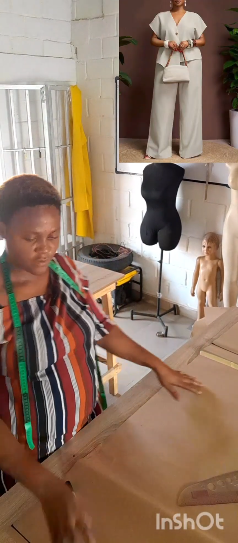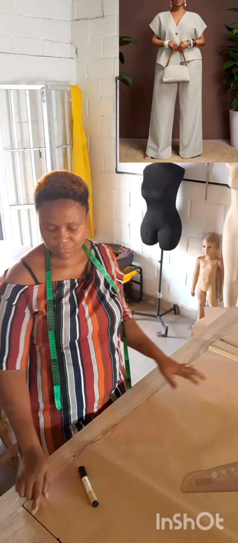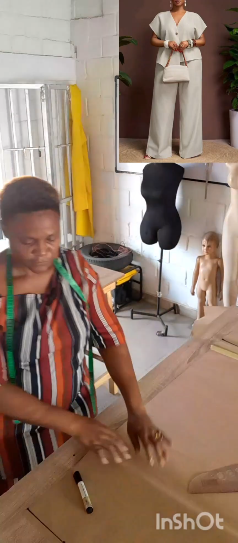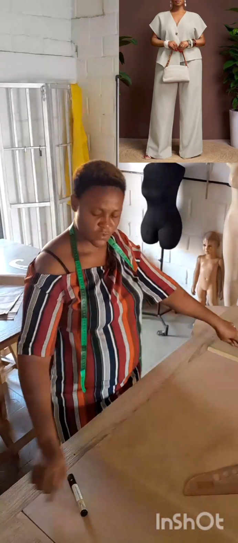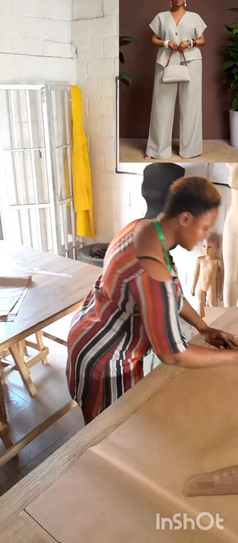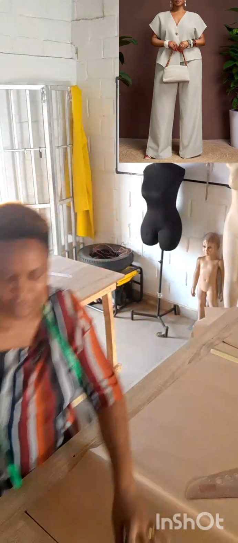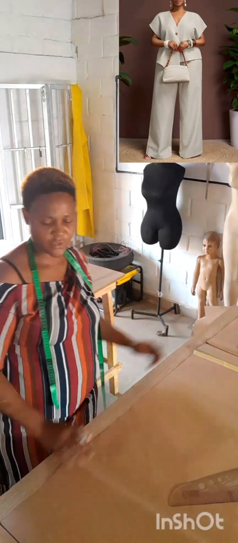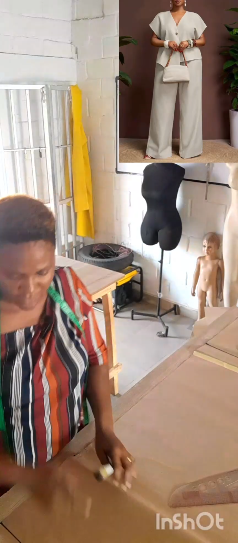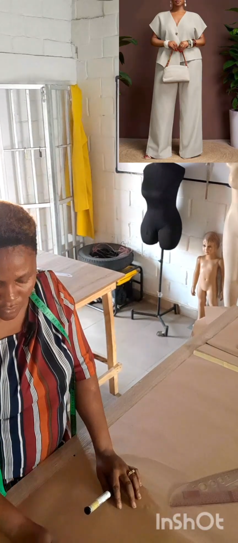So I've gone ahead to take my 2 cm top line. As you can see, I'm going ahead to take my 2 cm top line for a starting point. Then this one is my trouser length. Hope you can see it very well. I've gone ahead to take the 2 cm top line and the trouser length measurement. So the first thing we are going to be doing is to get our crotch line.